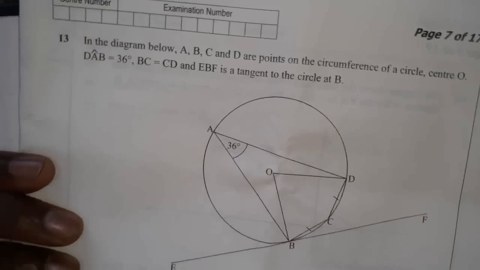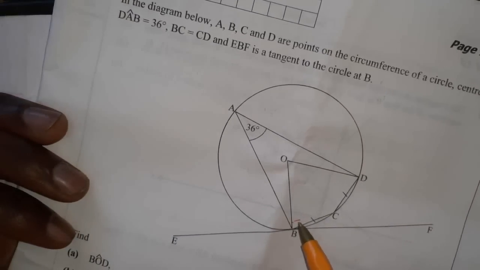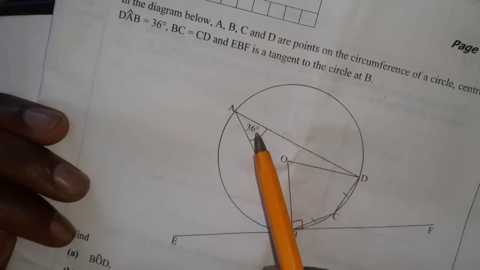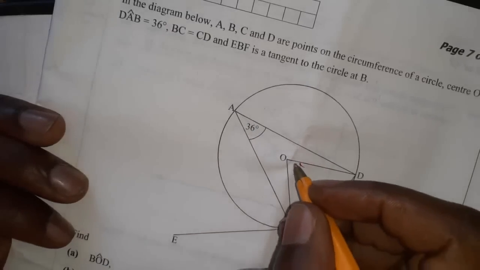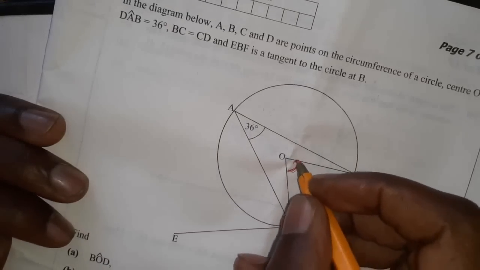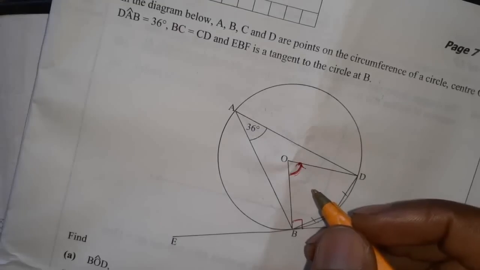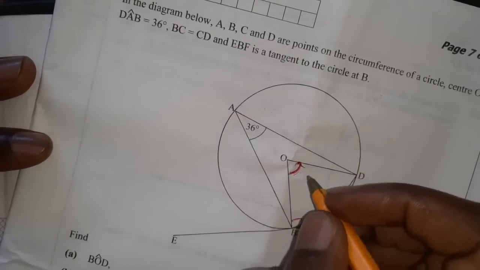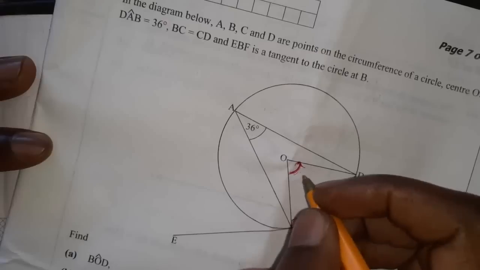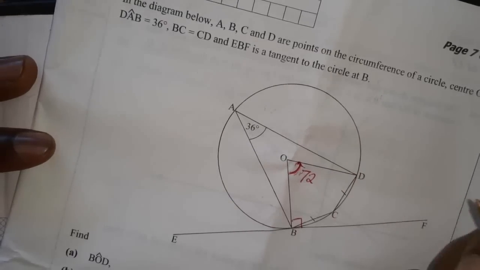Okay. So, if this is a tangent, we must know that this angle is 90 degrees. And the angle at the center is twice the angle on the circumference. So we need to multiply so that we can get this one here as 72.